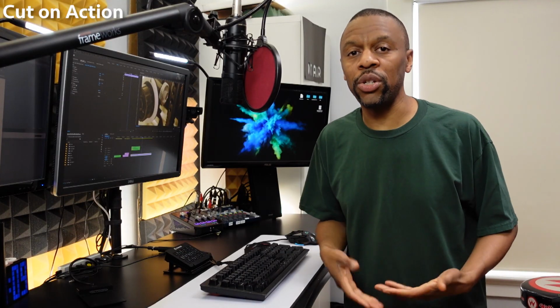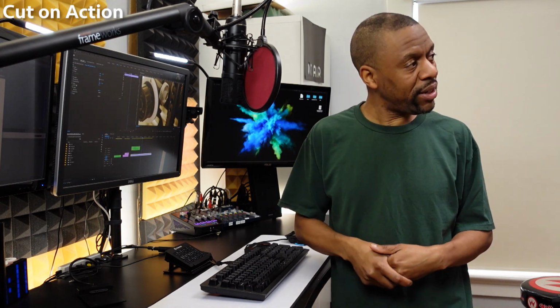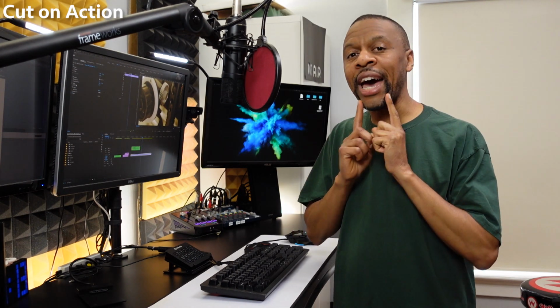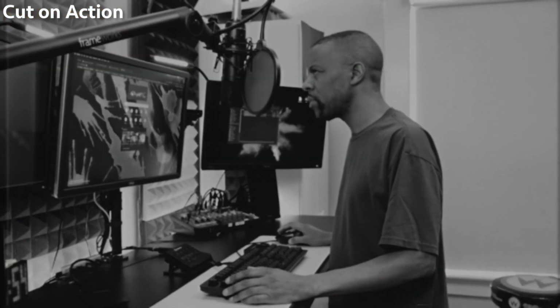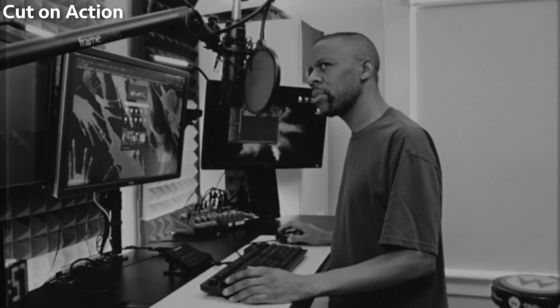So a really good technique to use is what's called cutting on action, where instead of cutting at the end or at the beginning of the action of the character turning their head, cut during the action of the character turning their head. That kind of brings both shots together.